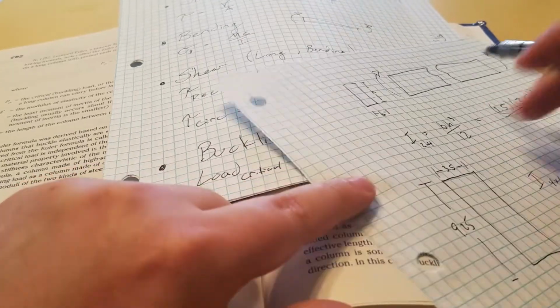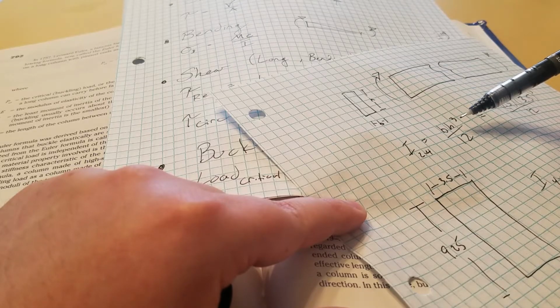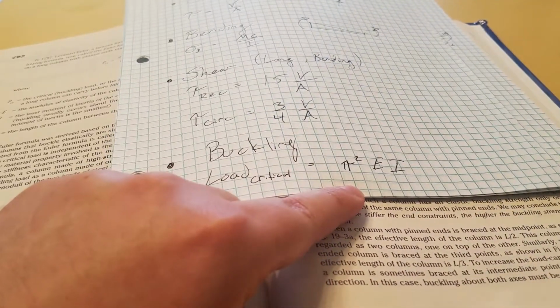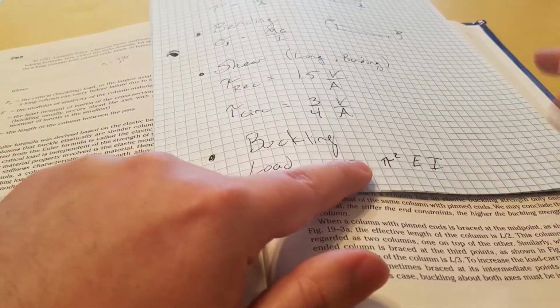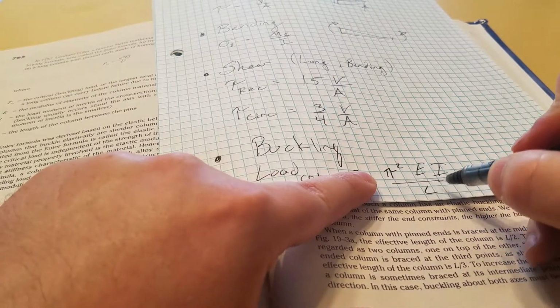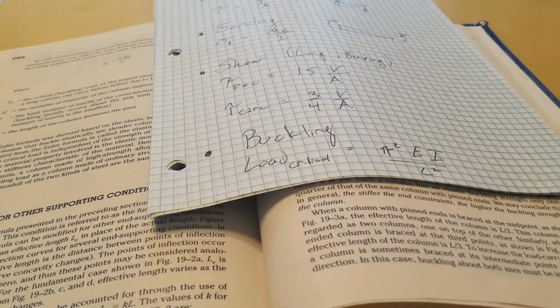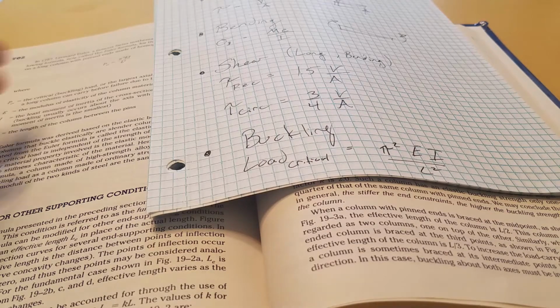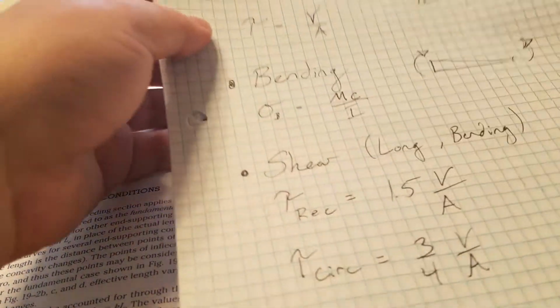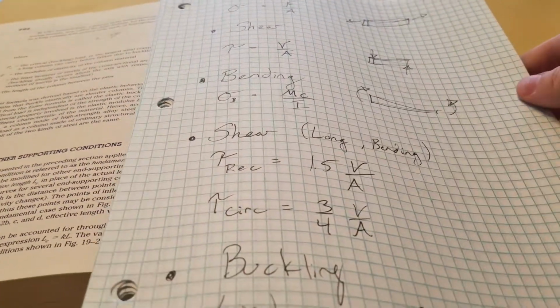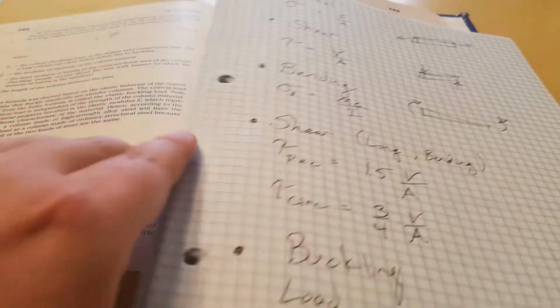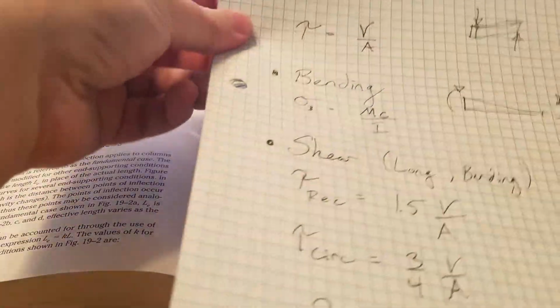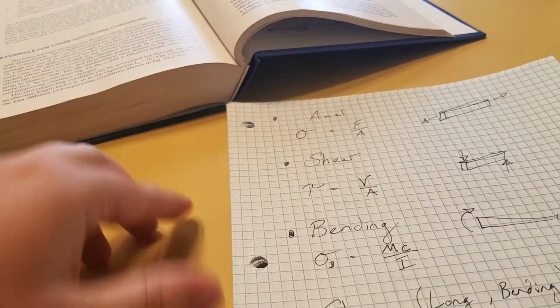So for a rectangle, it's bh cubed over 12. Divided by L squared, the length of the column. And so your beam could fail at any one of these, or a combination.